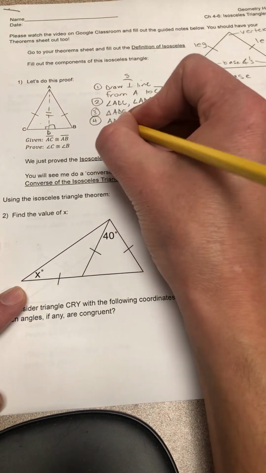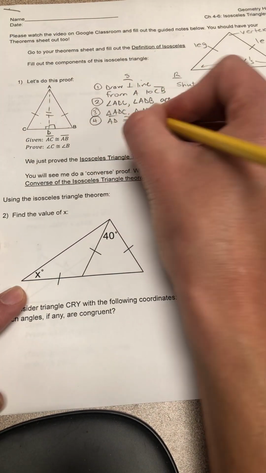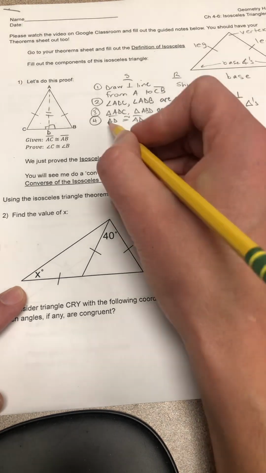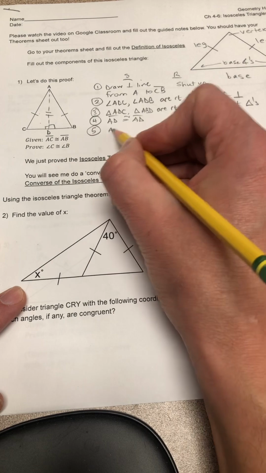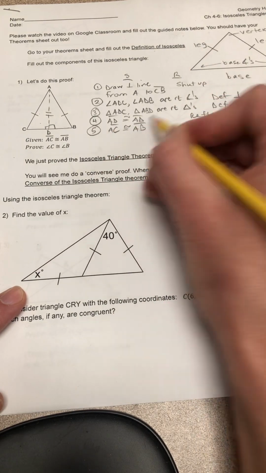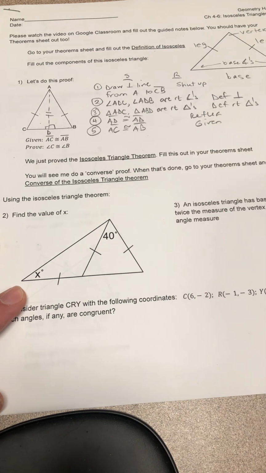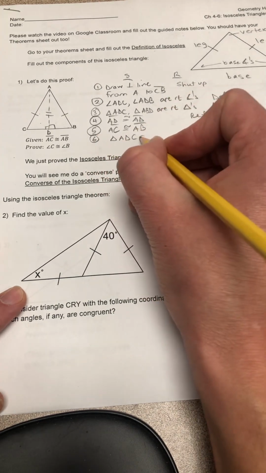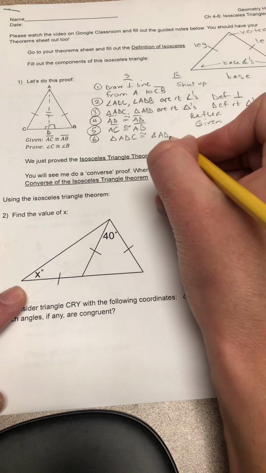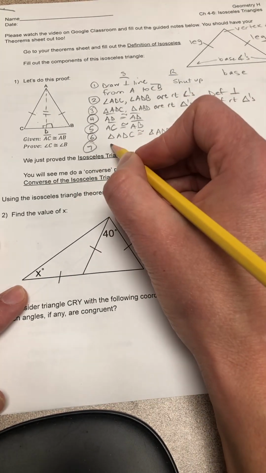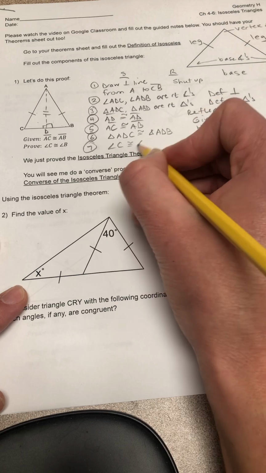I can do the reflexive. Sorry, this is not aligned very well. I can state the given. It took me till step 5 to really get to that given. So AC matches AB. Now the triangles are congruent by HL, and then by CPCTC, angle C matches angle B.